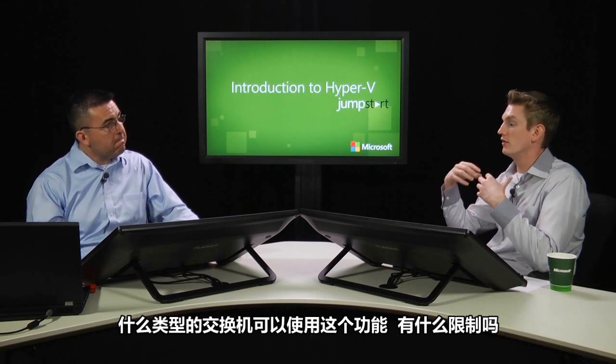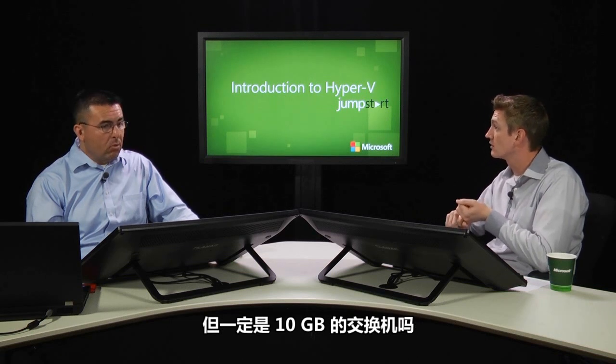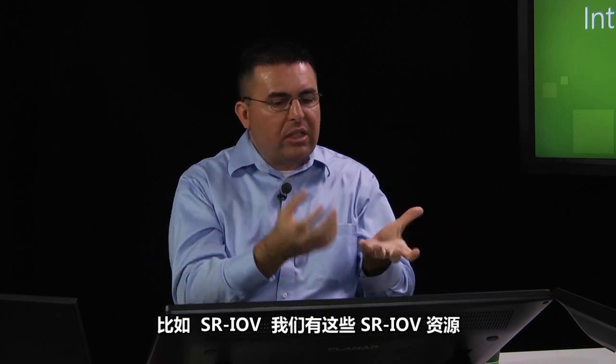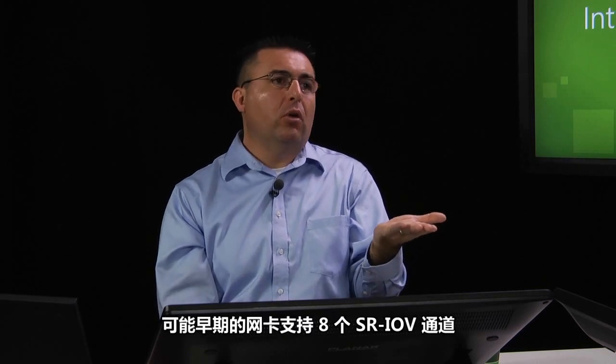Now, I have a question from the audience here. Is there any limitation for what type of switches can use this? Obviously, they need to be capable, but must it be a 10 gigabit switch? No. There are no special considerations switch side. That's a great question. The considerations are really NIC side. So what you need to look out for, and here are a couple of things: it's very often kind of difficult to get this information from the vendors. So for example, SRIOV has basically these SRIOV resources, and maybe the early NICs supported 8 channels of SRIOV.